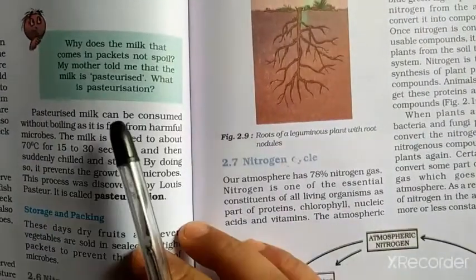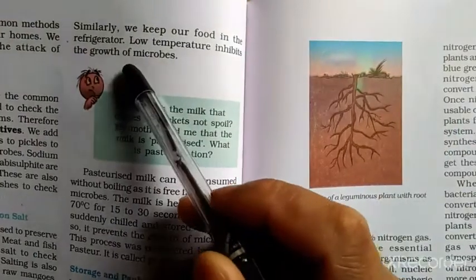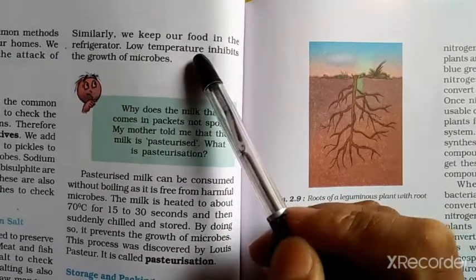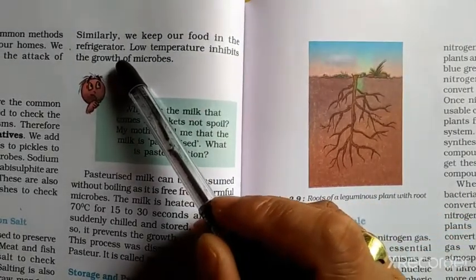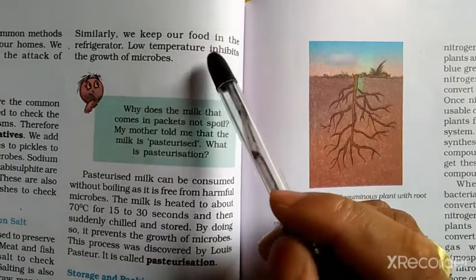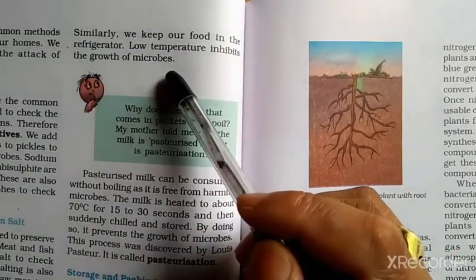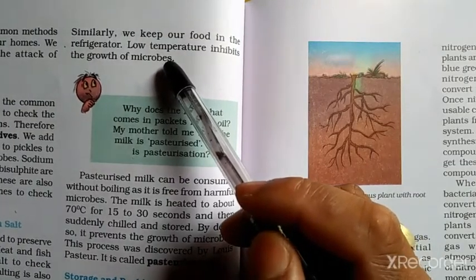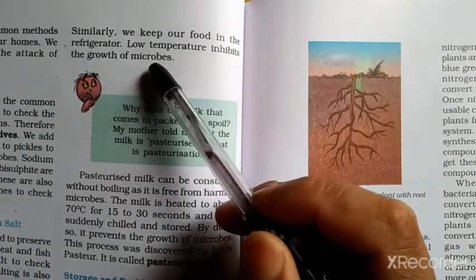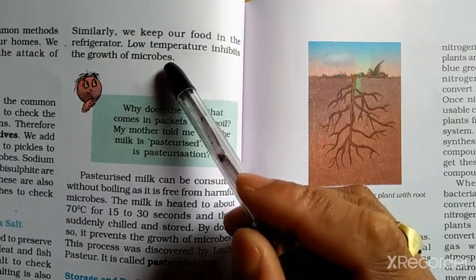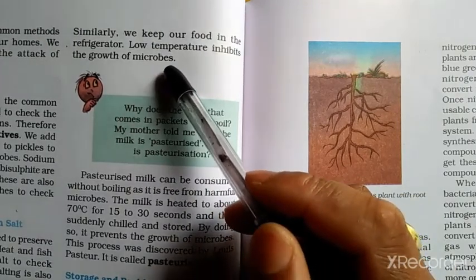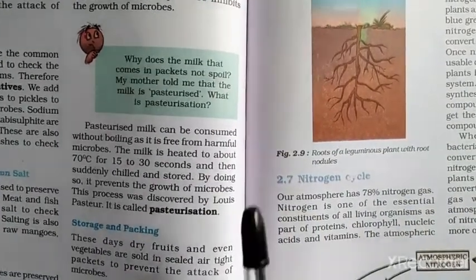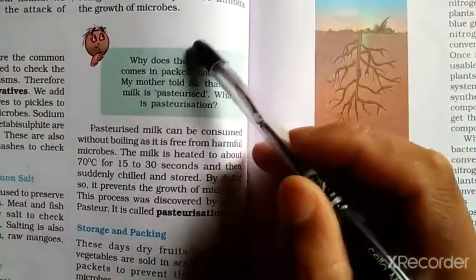Similarly, we keep our food in the refrigerator. Low temperature inhibits the growth of microbes also. So we generally put food items in the refrigerator because in the low temperature, the growth of microorganisms is inhibited. That is why we put foods in the refrigerator.